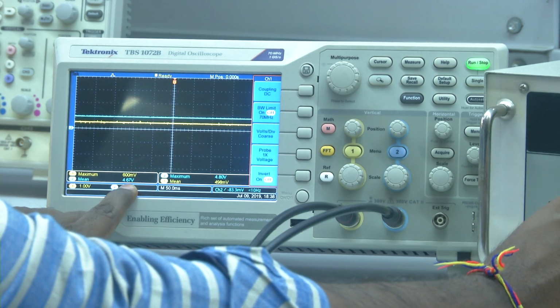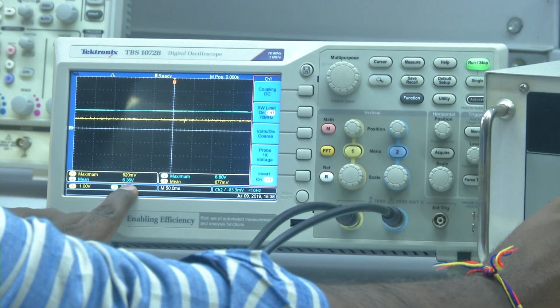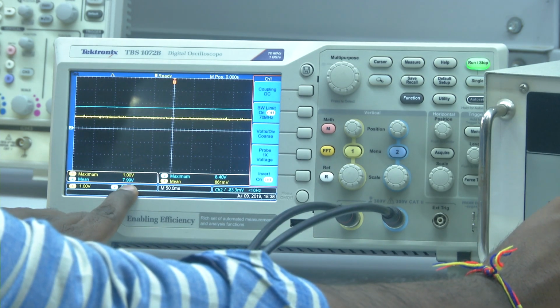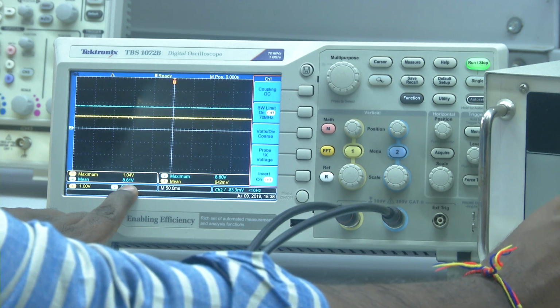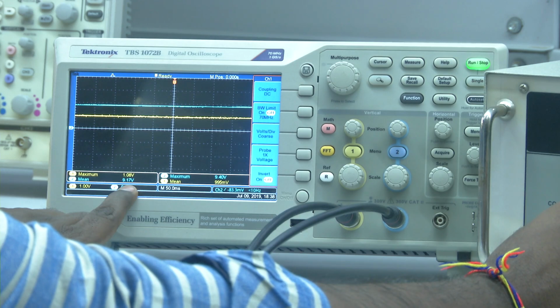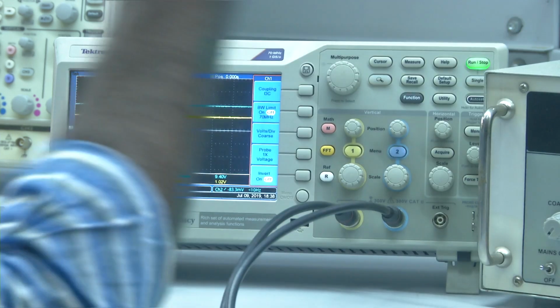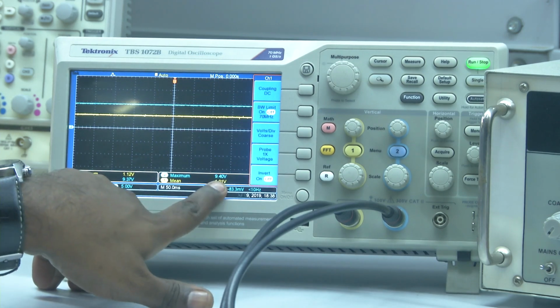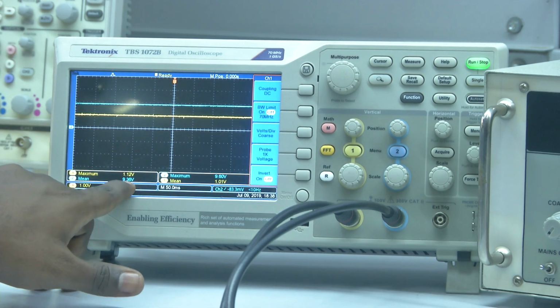So, let us go with 1 volt. It should generally give 10 volts, but we will get close to 10, somewhere around 9.5. So, when you apply an input of 1 volt, we are getting an output of 9.36 volt.